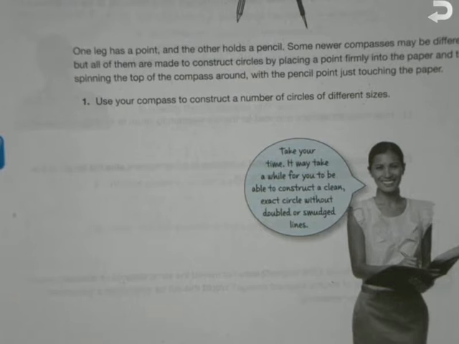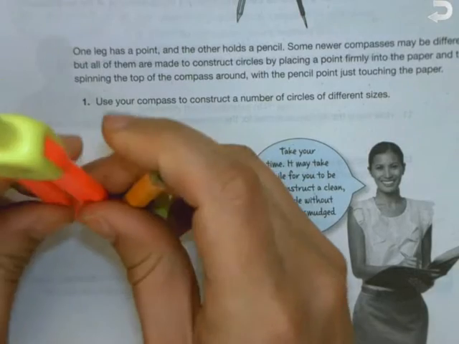Okay, guys, so number one, you should just be drawing some circles, right? Different sizes, different shapes. You can hold down the compass.